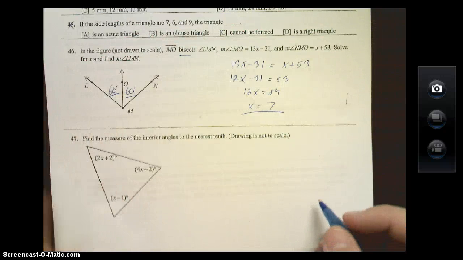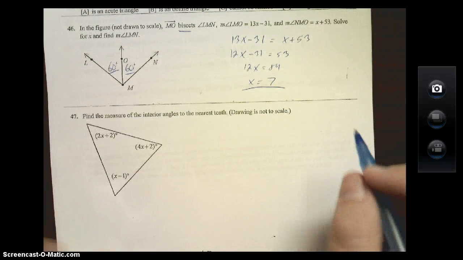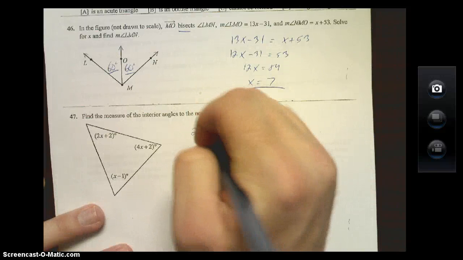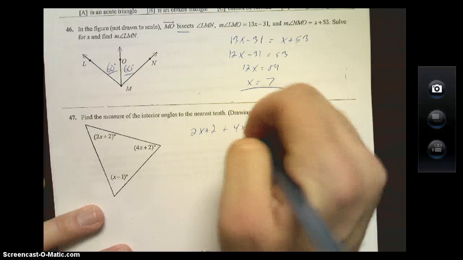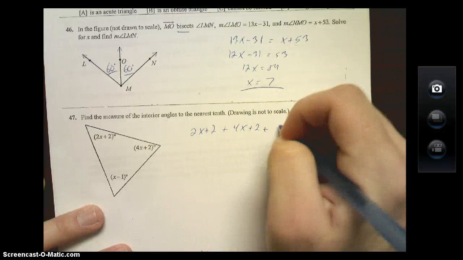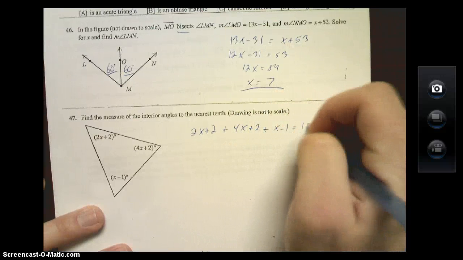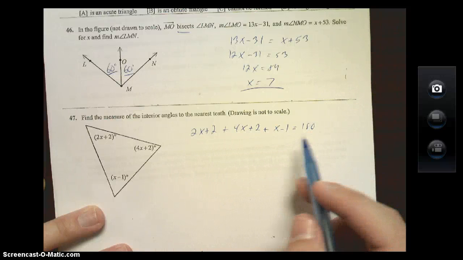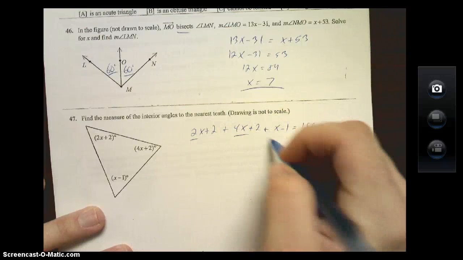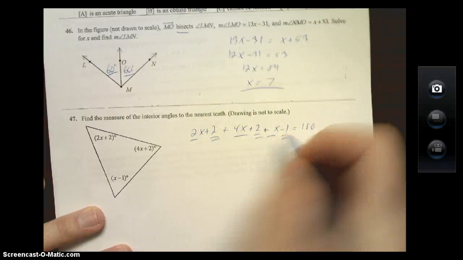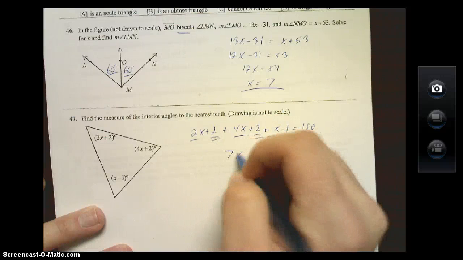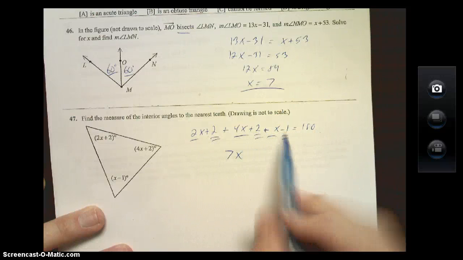Good shape. Okay, 47, interior angles of a triangle all have to add to 180. So, make your equation. I know you've seen these problems a ton of times, but it's one of the main ideas of all of geometry. So 2x plus 2 plus 4x plus 2 plus x minus 1 equals 180. Combine like terms. Let's see, 2x, 4x, and x gives me 7x. 2 plus 2 minus 1 is 3.